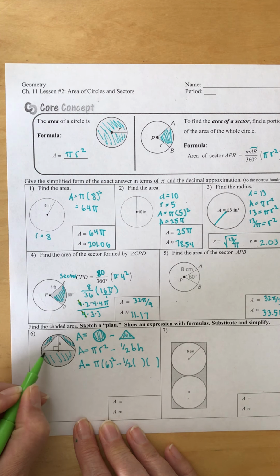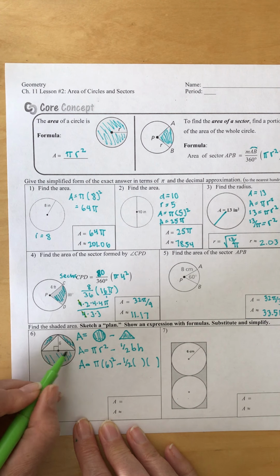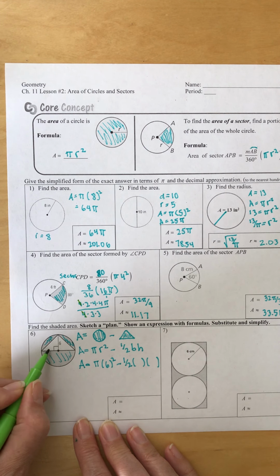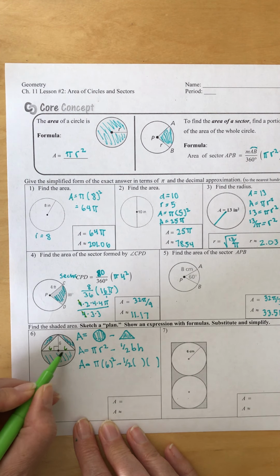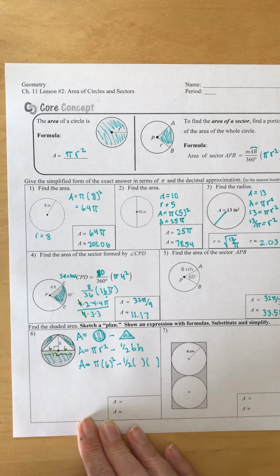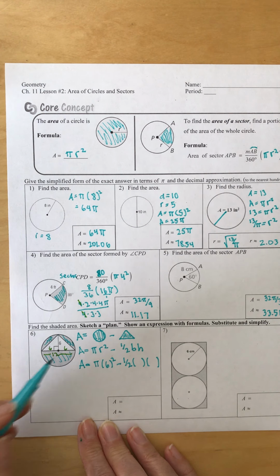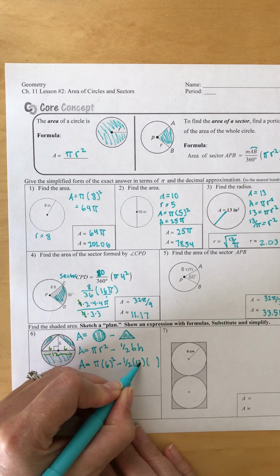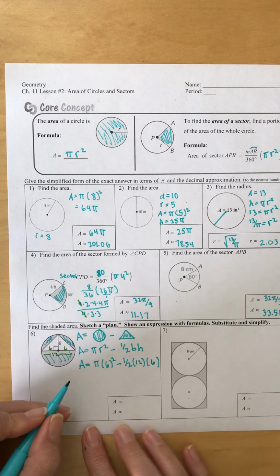The radii of the circle are all equal, so this piece is 6 and this piece is 6, and so the whole thing is 12. So then that's all the pieces that I need. The base of the triangle is 12 and the height of the triangle is 6.